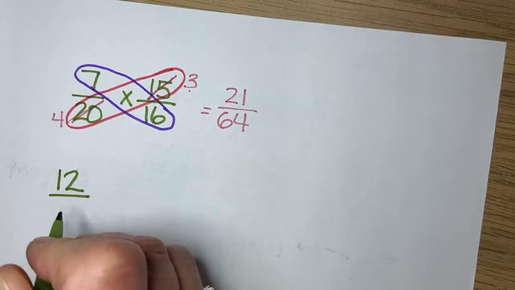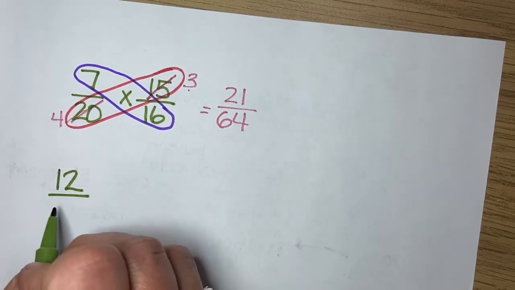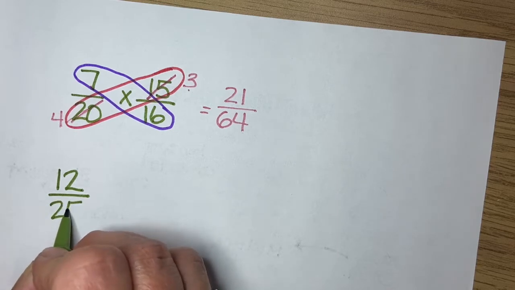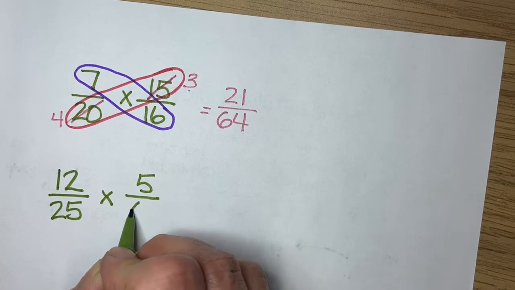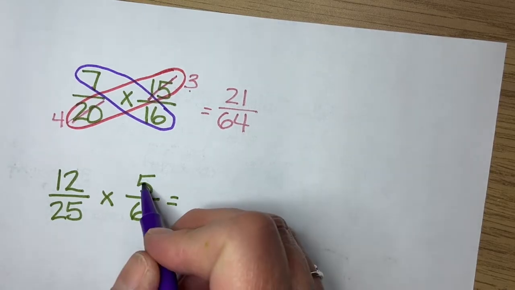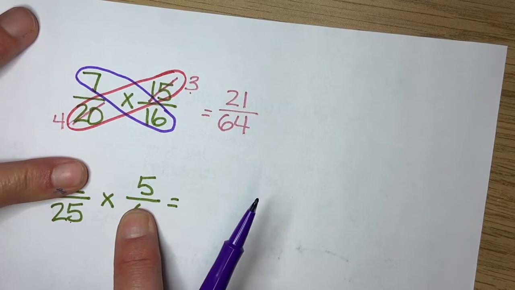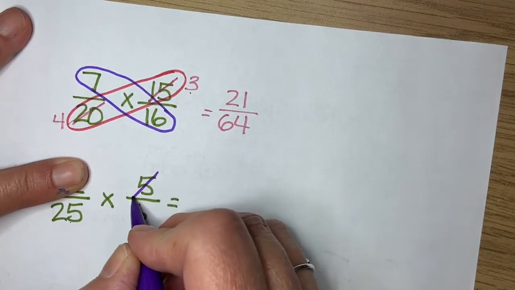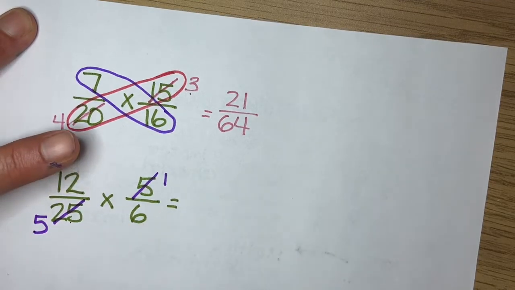Let's say I've got 12 over, I'm trying to think of a good number, you guys, 25 times 5 over 6. All right, I don't want to multiply these big numbers out. So I'm going to look at 5 and 25. What can go into 5 and 25? Hopefully we know 5 can, so I divide by 5. 5 divided by 5 is 1. 25 divided by 5 is 5.